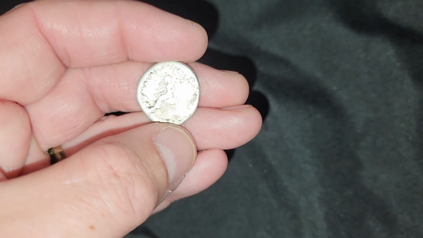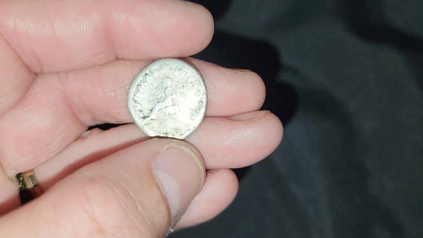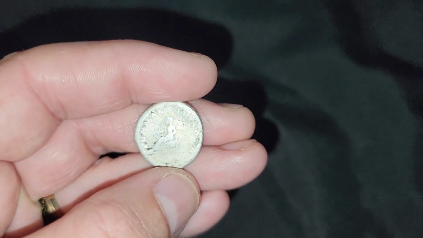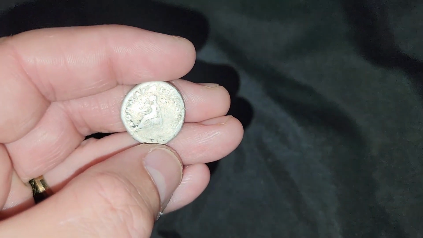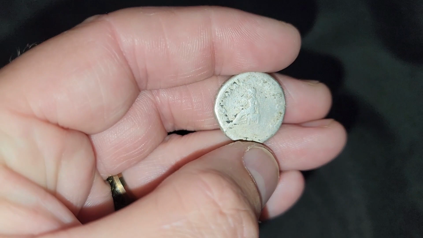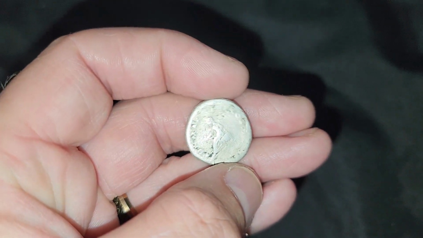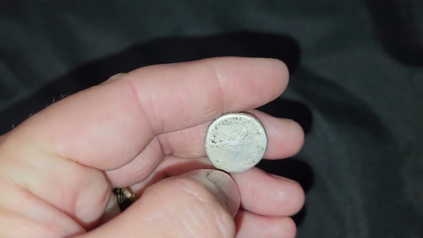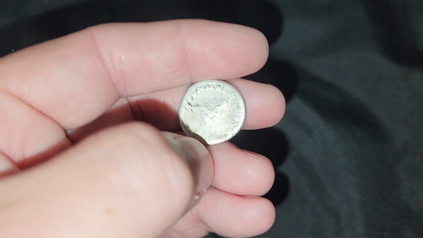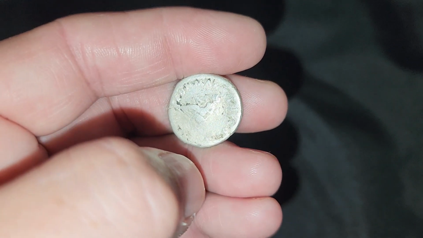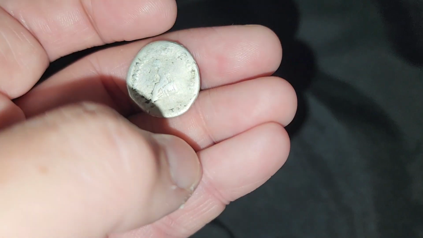The reverse of the coin depicts a seated Pax, the personification of the Pax Romana or Roman peace, surrounded by the legend Pont Max TR P Cos VI. This stands for Pontifex Maximus Tribunicia Potestate Consul Sextum. In this year, Vespasian held the office of High Priest of the Roman religion, held tribune powers, and was consul for the 6th year.